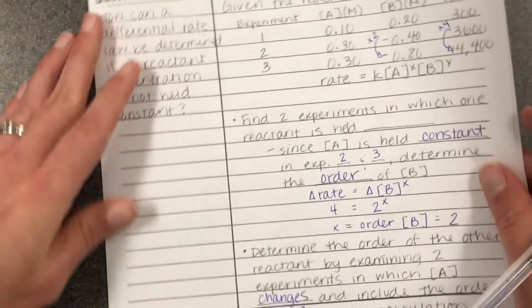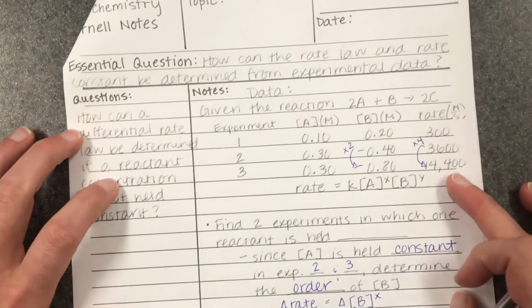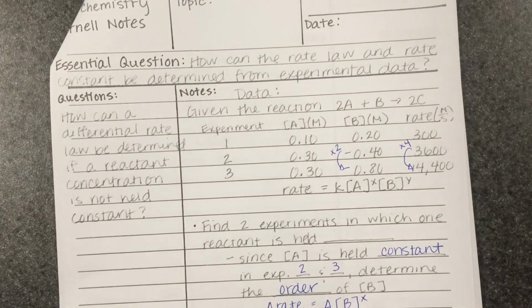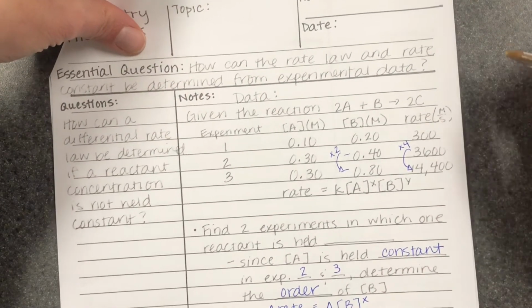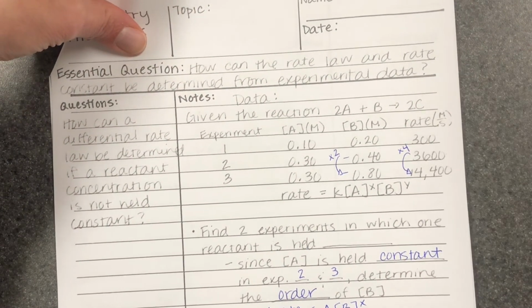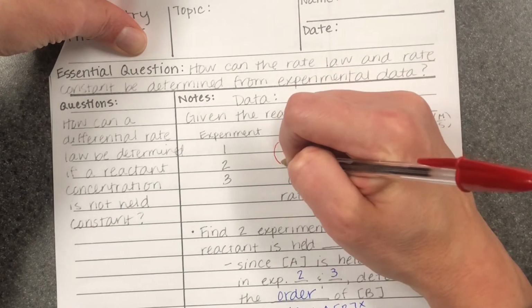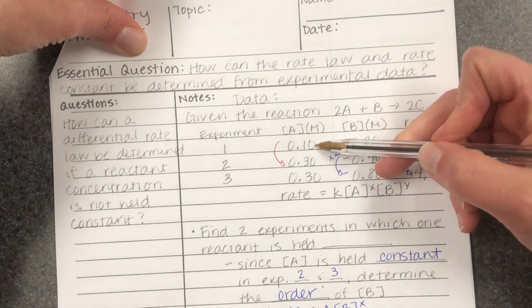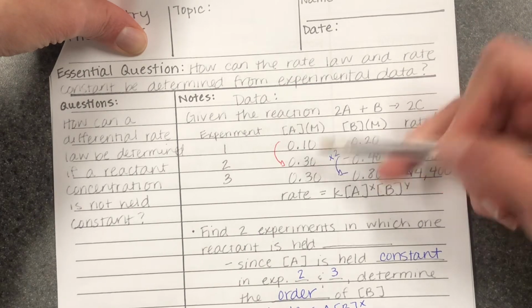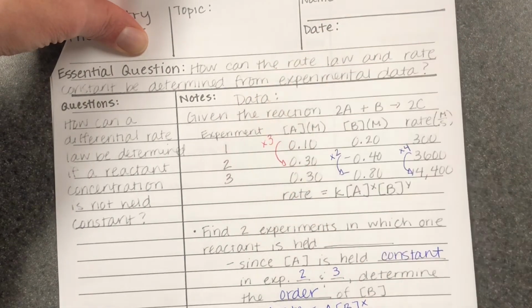Okay, so let's go ahead and look at it before I flip the page. I think it's easy to look at experiments 1 and 2 just because they're right there. If we look at it, A changed from a concentration of 0.1 molar to 0.3 molar. So that is a factor of 3.